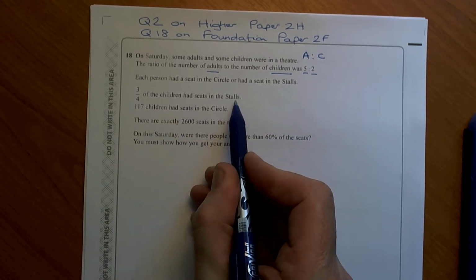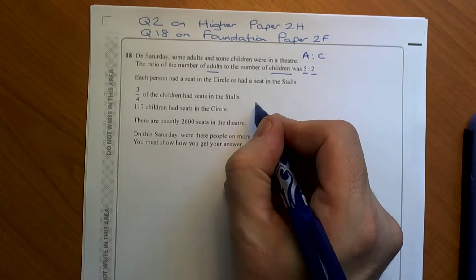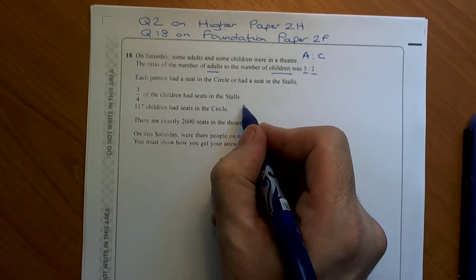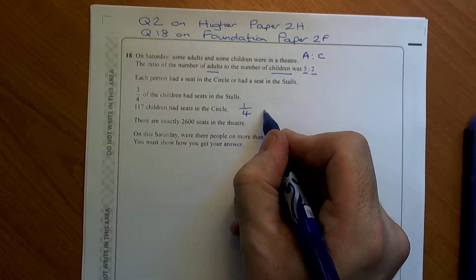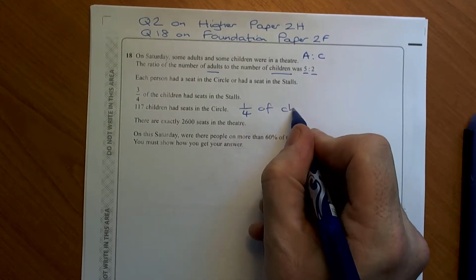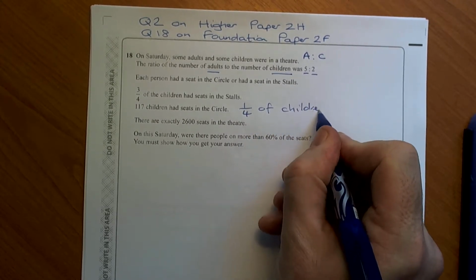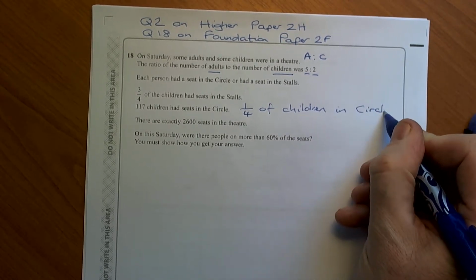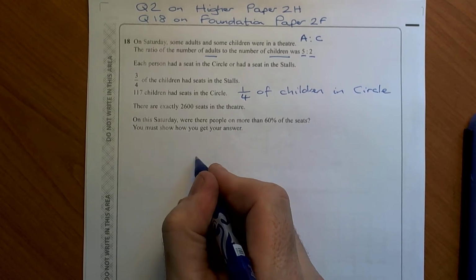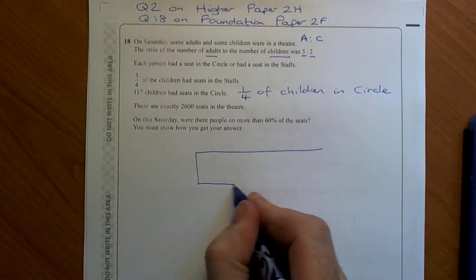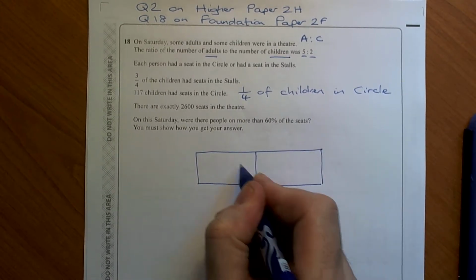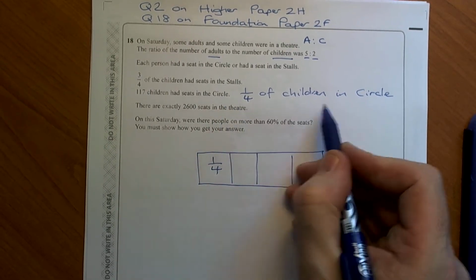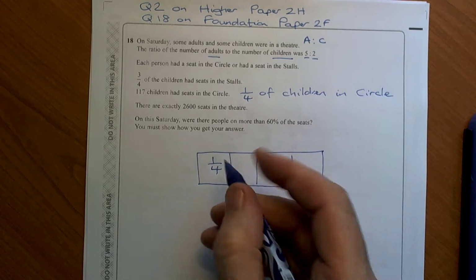3/4 of the children had seats in the stalls. So that means that the rest of them must have been in the circle. So it must mean that 1/4 of children were in the circle. If you imagine this like a bar diagram explaining our children, 1/4 of our children were in the circle.